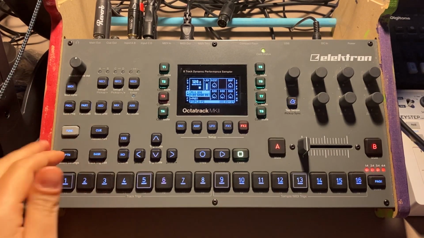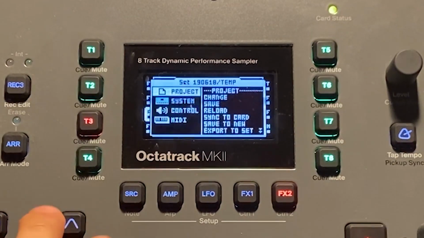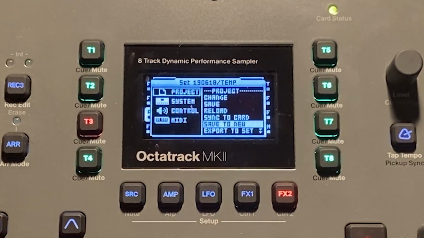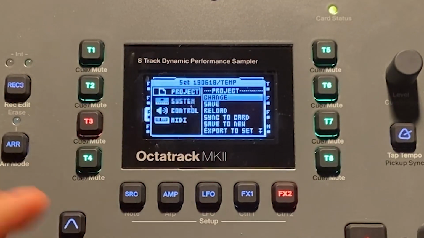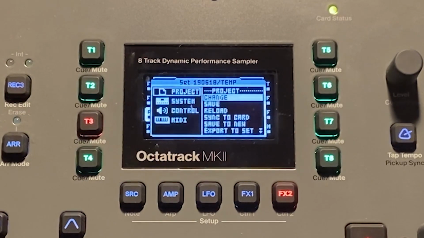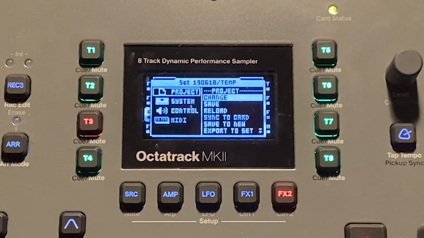So function, save project, or project, save to new, and you can name it whatever. I've named mine appropriately, temp. A smart thing to do would be to name it like Z, so it's always at the bottom of your project list, or you could name it like 0, so it's always at the top.